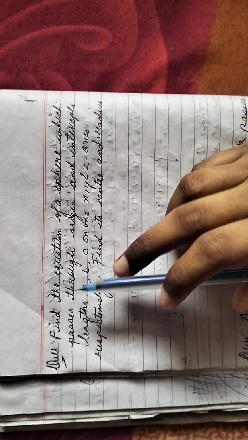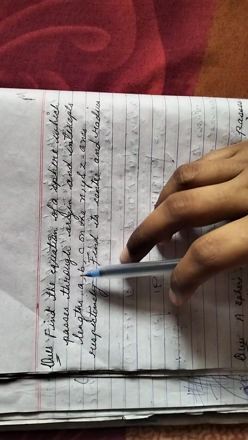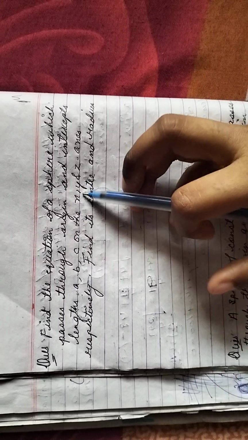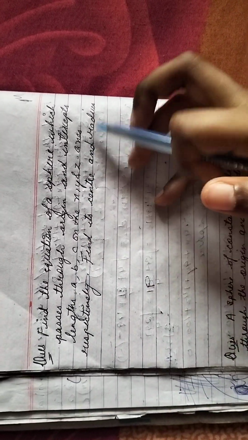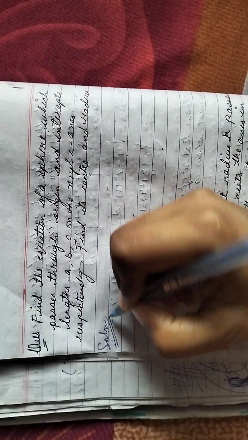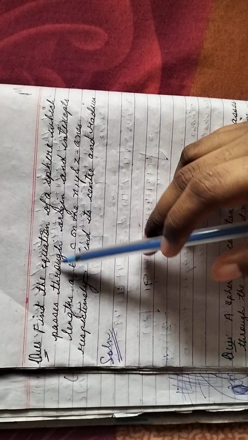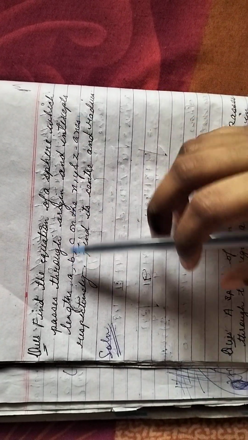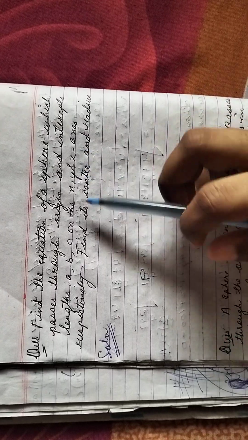Find the equation of a sphere which passes through origin and intercepts lengths a, b, c on the x, y and z axis respectively. Find its center and radius. So we need to find its center and radius of a sphere with intercept lengths a, b, c on the x, y, z axis.